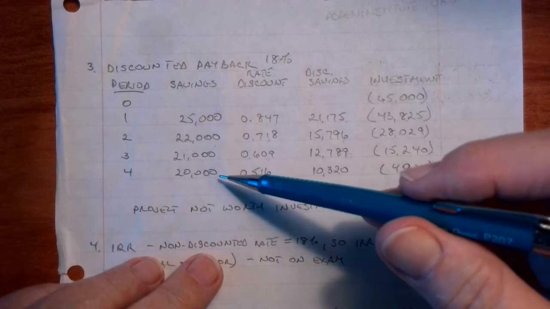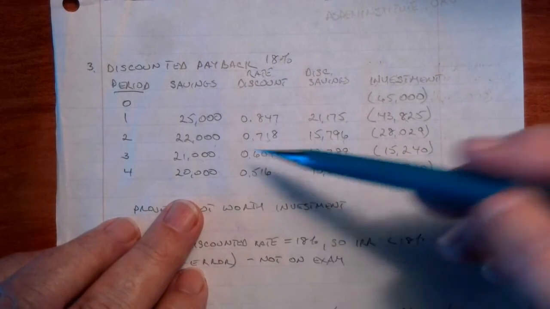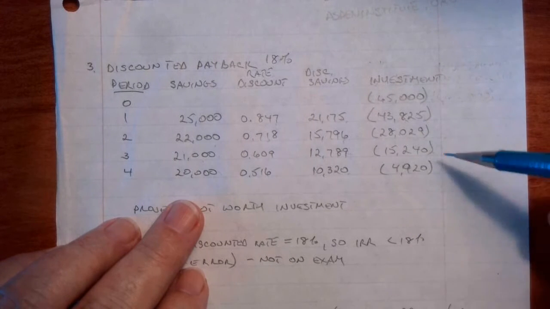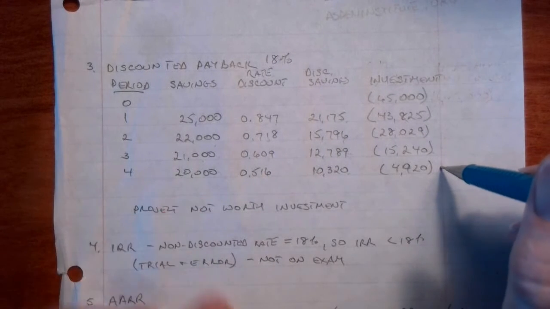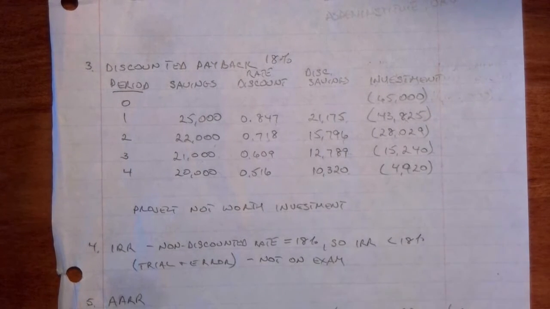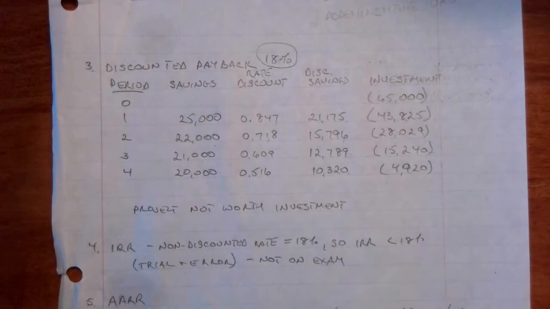Now we've got our last savings of 20,000, which is worth an inflow of about 10,000, and it's still negative. So we would conclude that the project was not worth the investment. And the problem is this discount rate, okay? That's what's doing it.